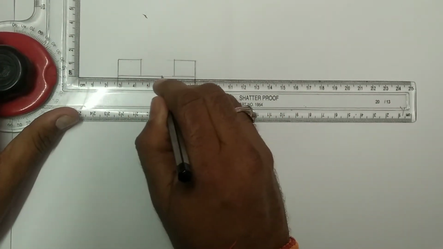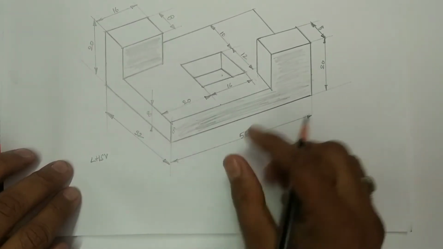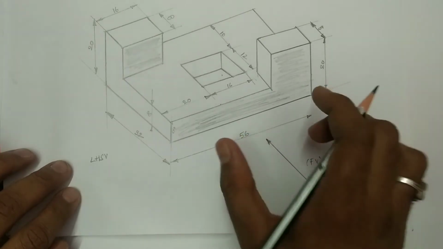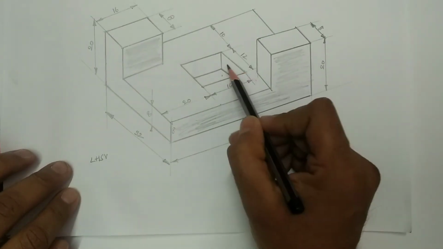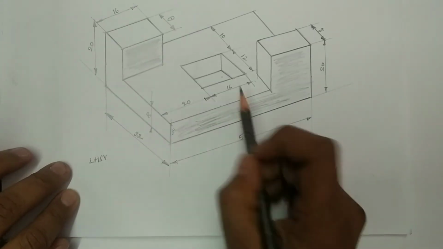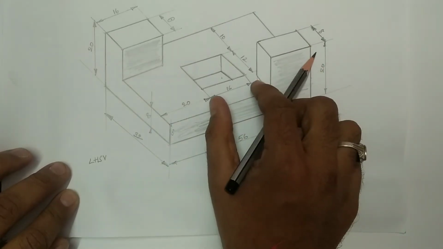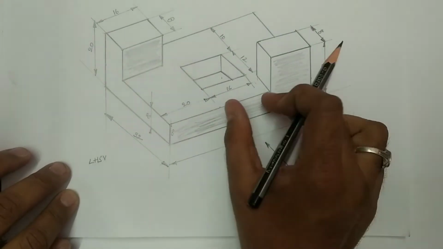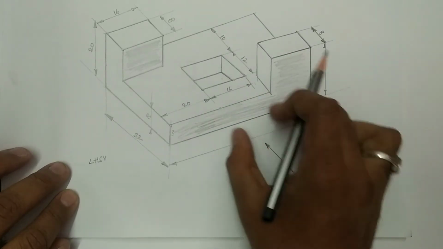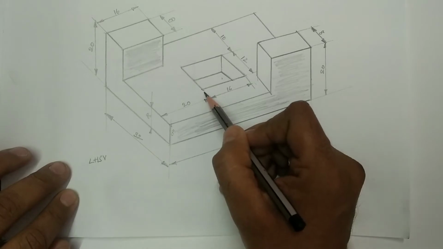This portion is represented. Now, to make you understand, there is in between a hole in the form of a square box, at a distance of 20 mm from this end point and a width of 16 mm. Right now this hole, when seen from the front view, is not visible. As we already know, the invisible portion should be represented with dashed lines.